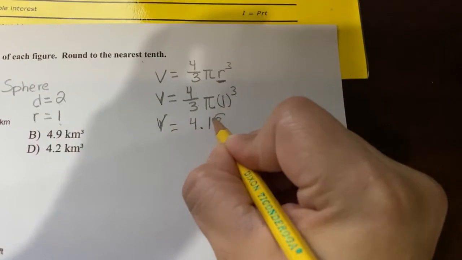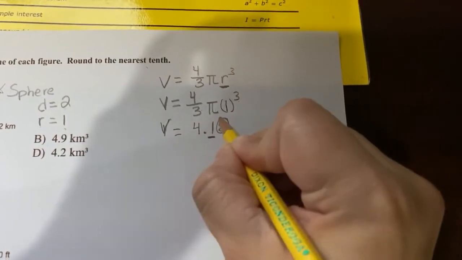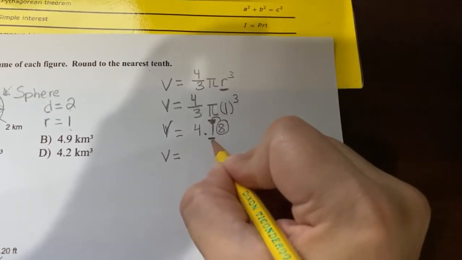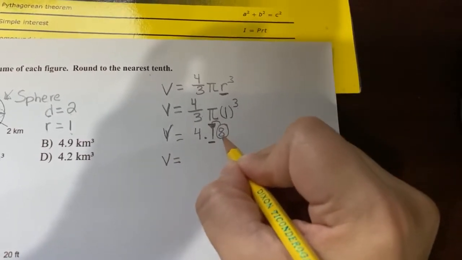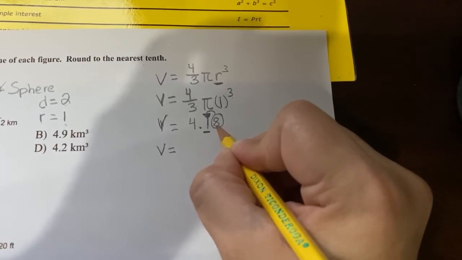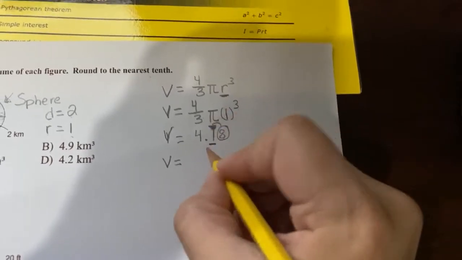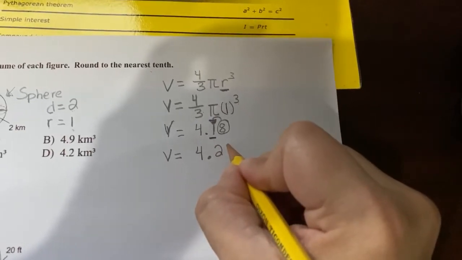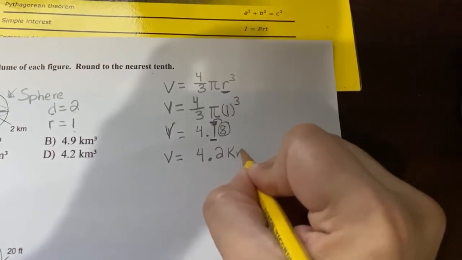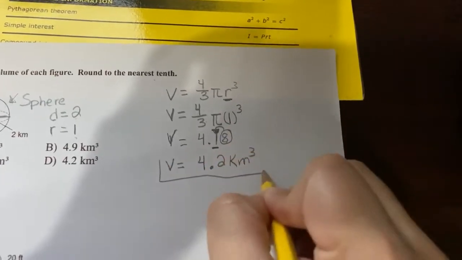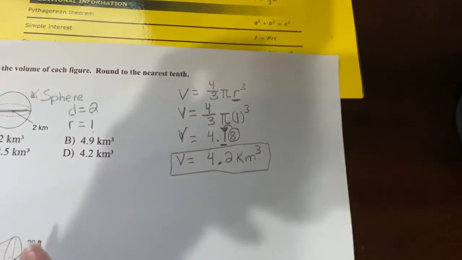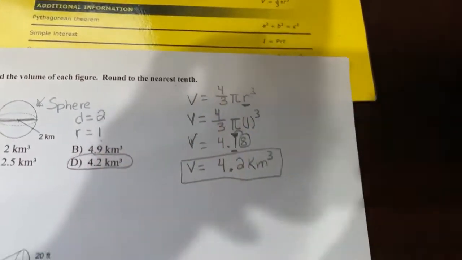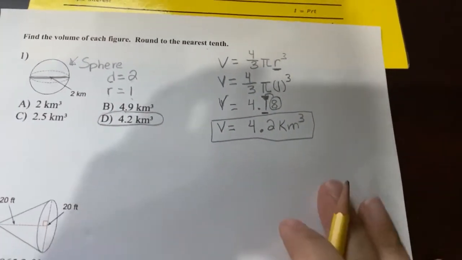That hundredths place is going to tell the 10th place whether to stay at a 1 or go up to a 2. This number, the hundredths place, is a 5 or higher, therefore I'm going to round up 1. And so my final answer is 4 2/10 kilometers to the 3rd power.